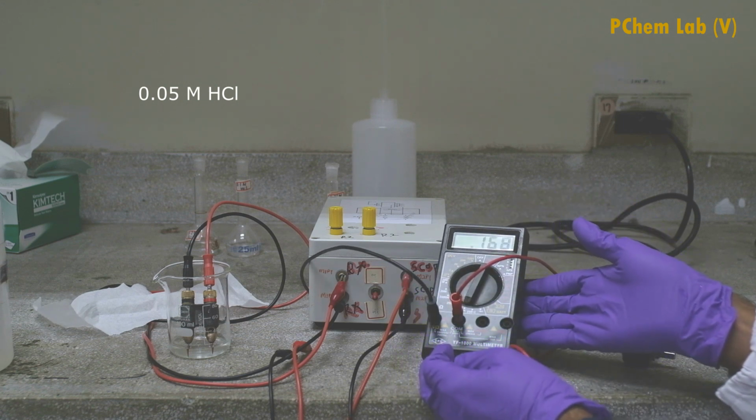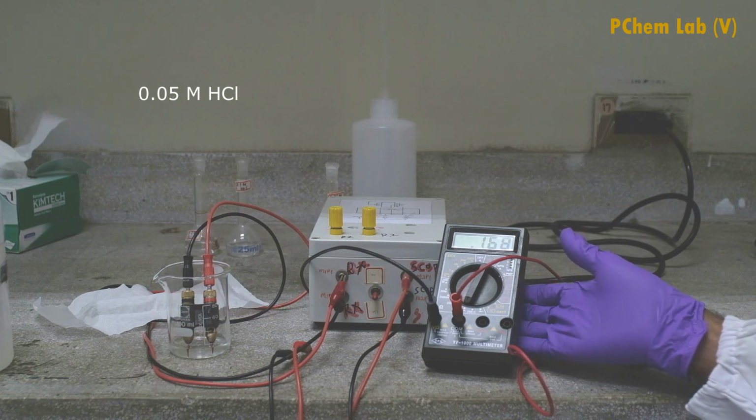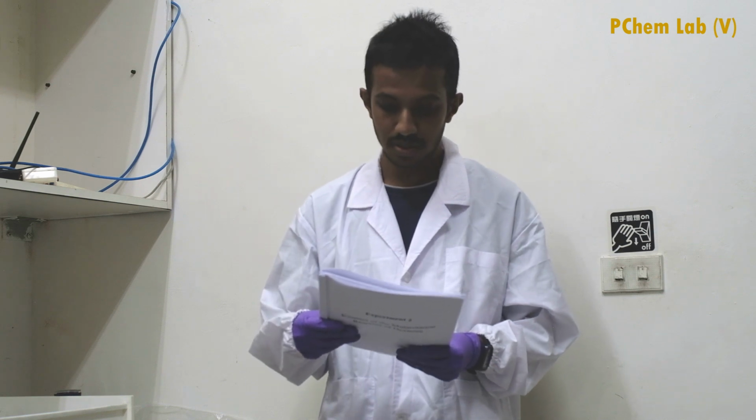Now you can see compared to the 0.1 m HCl solution, the resistance value has increased. The reason is we use a lower concentration of HCl solution, 0.05. When the concentration gets lower, the resistance value gets higher. In your experiment, you have to measure the resistance of 3 other solutions: sodium chloride, sodium acetate, and acetic acid, to find out the dissociation constant of the acetic acid.